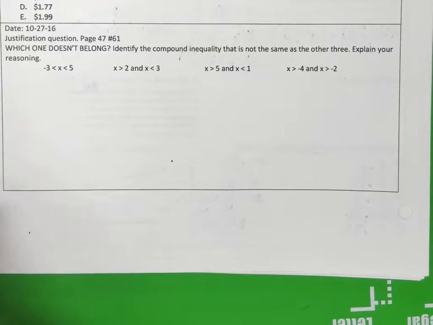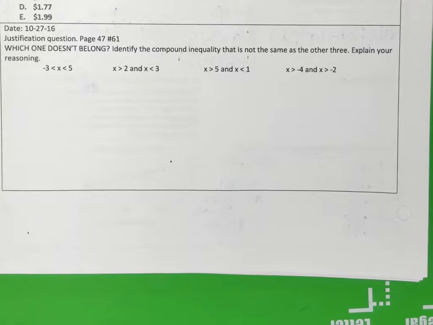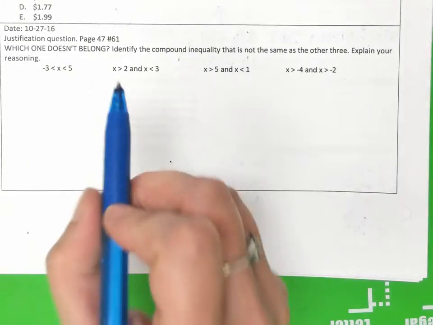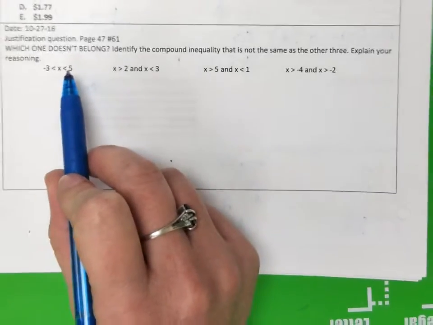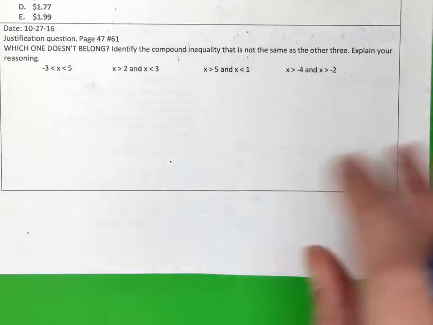Which one does not belong and why? How about we try putting them all in the same kind of setup? Does that sound like a plan to y'all? So the easiest setup is like number 1. So how do I write number 2? Do you remember doing the and or inequality problems? It's been a while. How do I write this one just like this one? You have to put X in the middle, right?